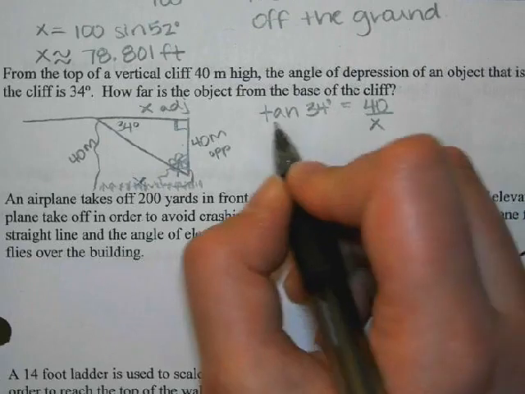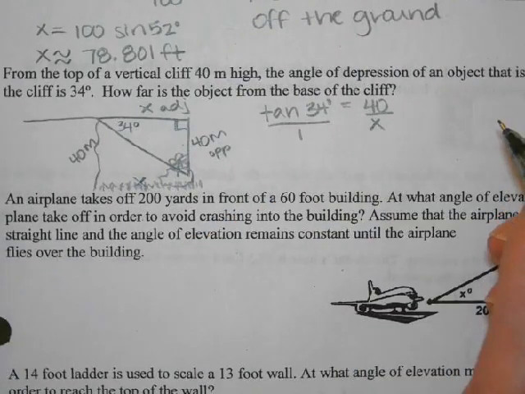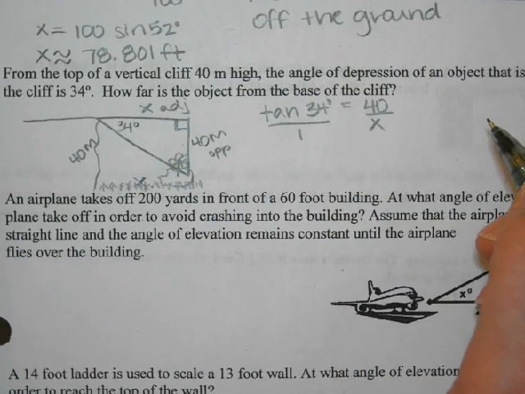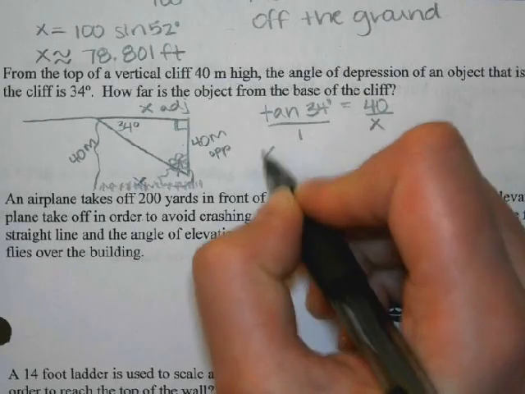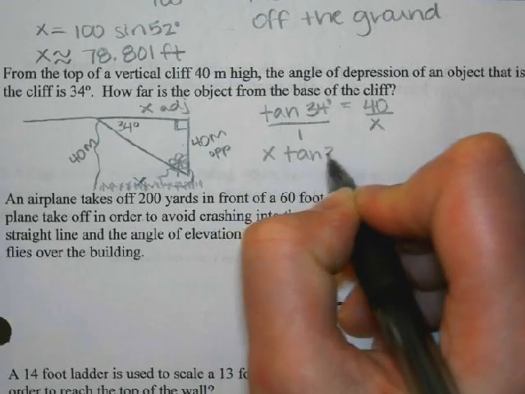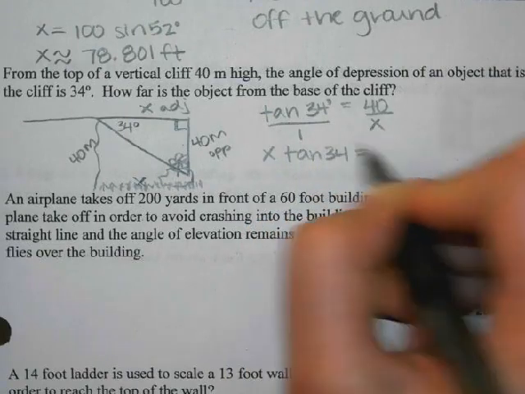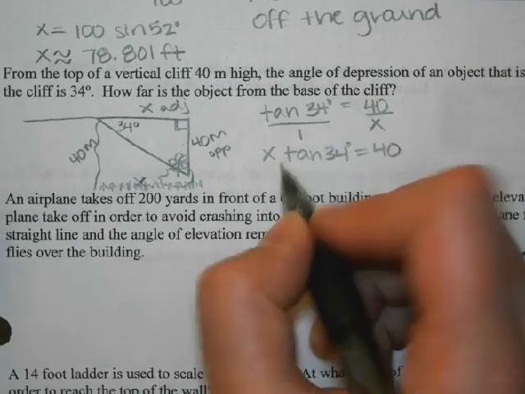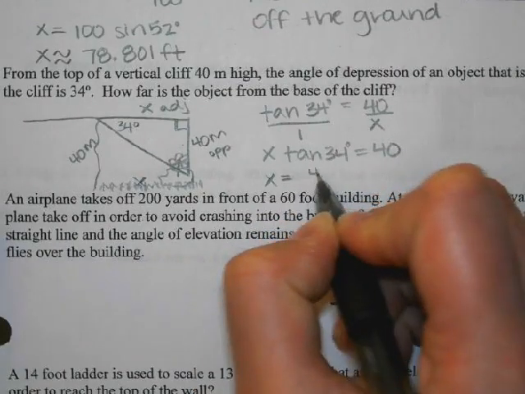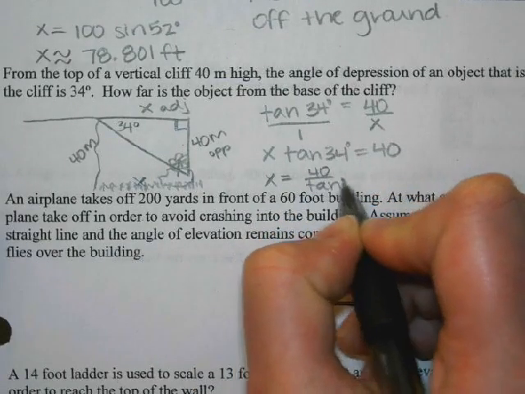Yeah, I put the tan 34 over 1, and then I cross multiply, right? So I get x tan 34 equals 40 times 1, which is just 40. And then how do I get the x all by itself? Divide by tan 34. So x equals 40 divided by tan 34.